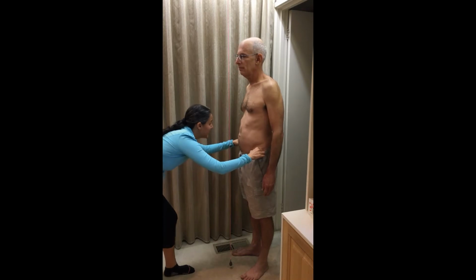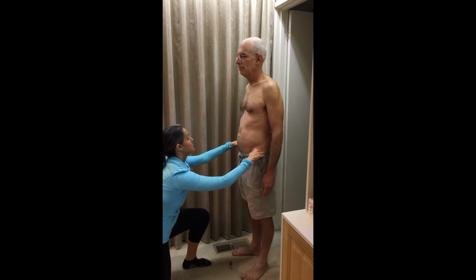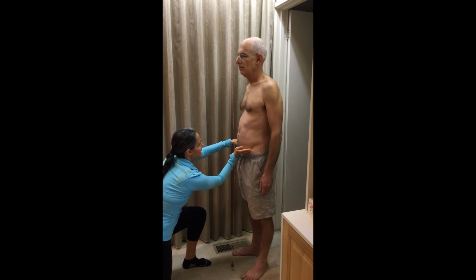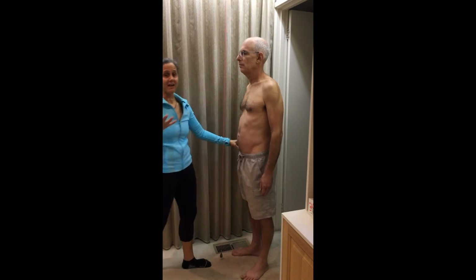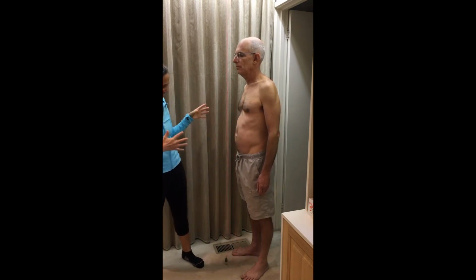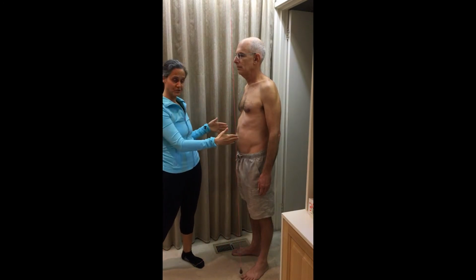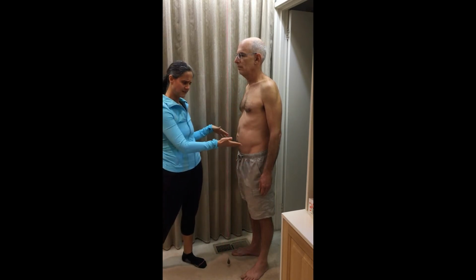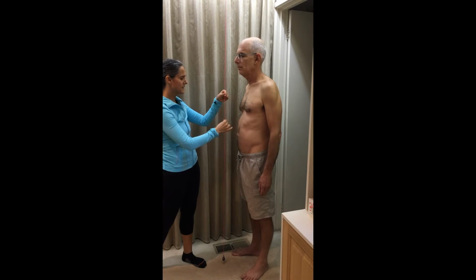Okay, so what we can see here is that the right ASIS of Ofer is a little bit lower than his left one, creating an angle going down in this direction. That might tell us that Ofer might have a right leg which is shorter than his left one. So we have this angle in the hip and pelvis.